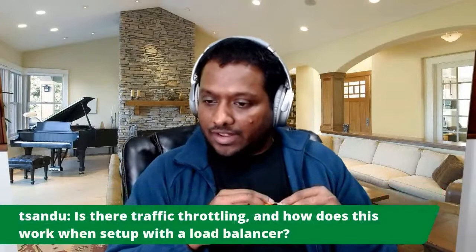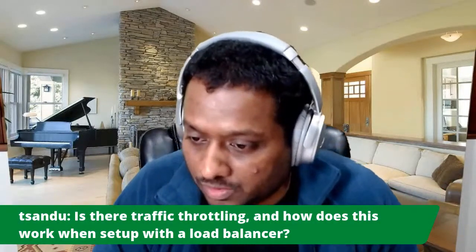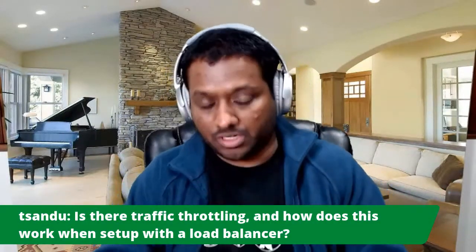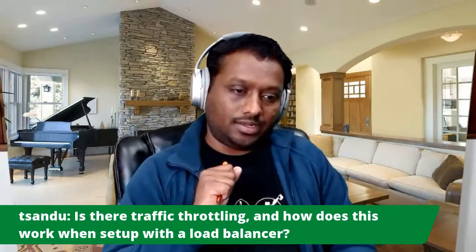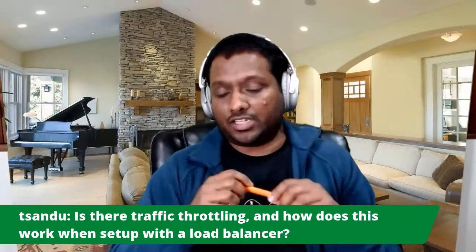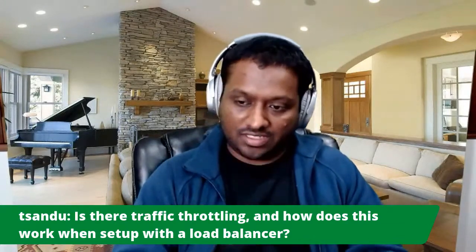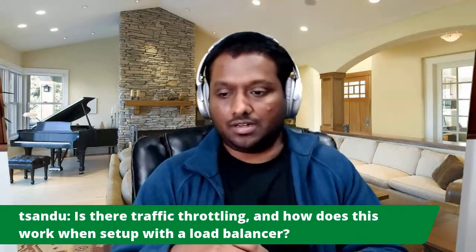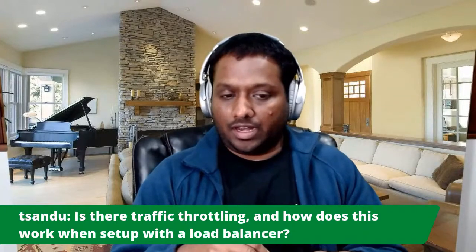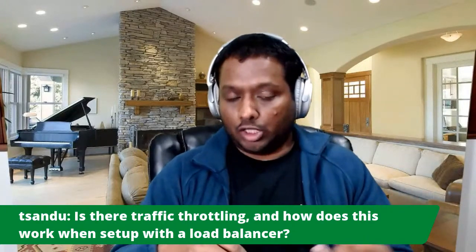The third one is traffic throttling, and how does this work when set up with a load balancer? It's a great question. That is the topic I really wanted to cover in the next one. Those are the kind of security policies I will be applying on exactly the same code in the next session, where we can apply rate limiting and throttling as well.